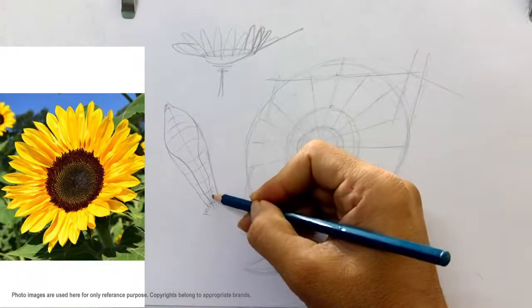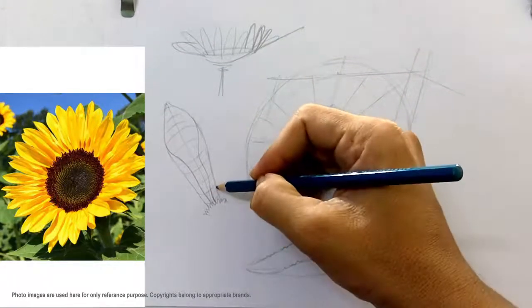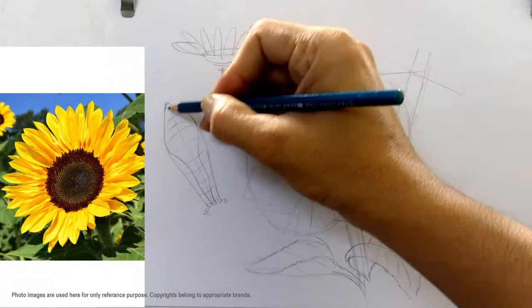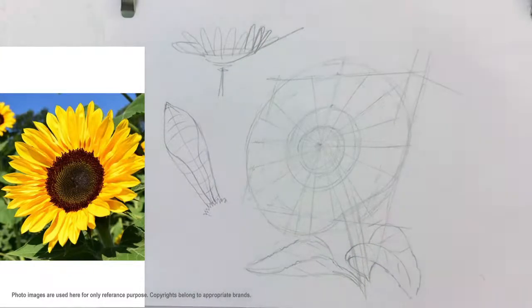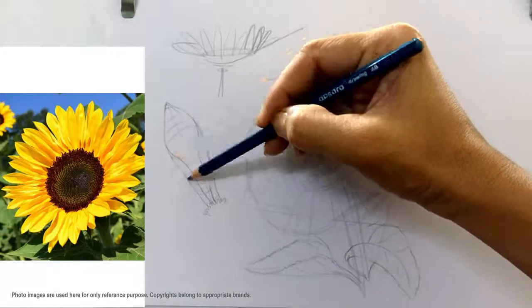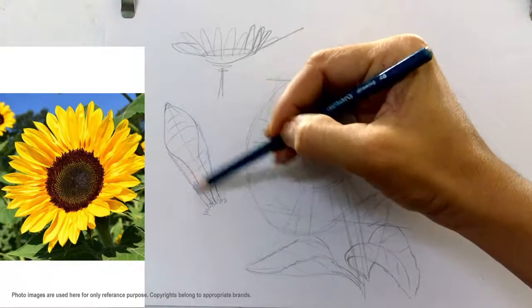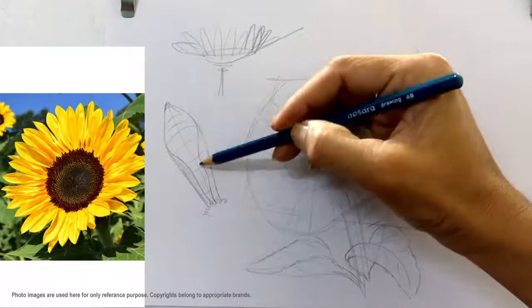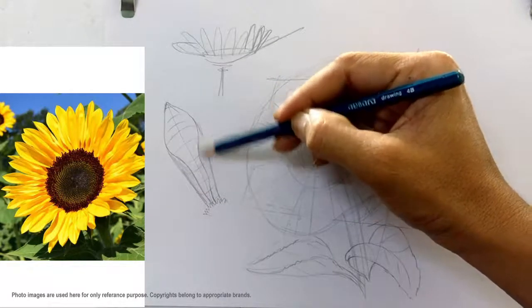This way, and this is attached everywhere here. So this is actually the three-dimensional petal, what you can see here.